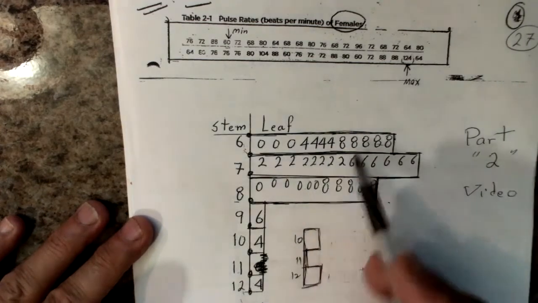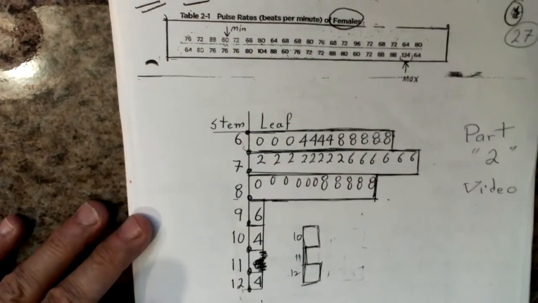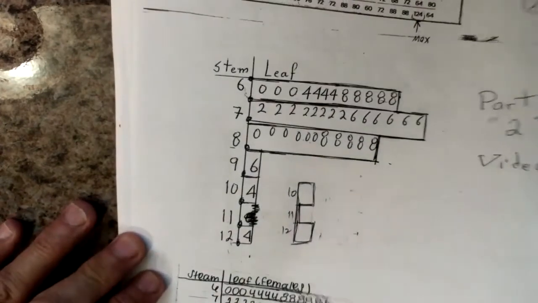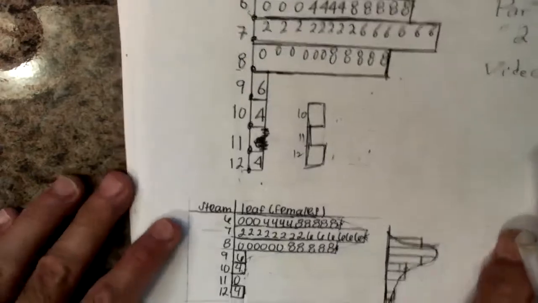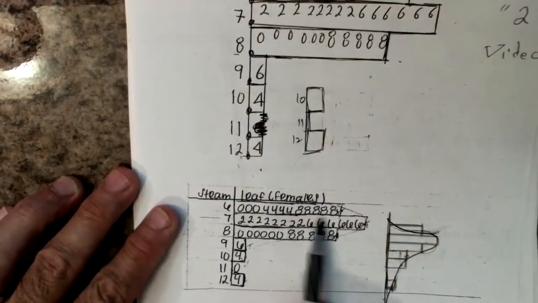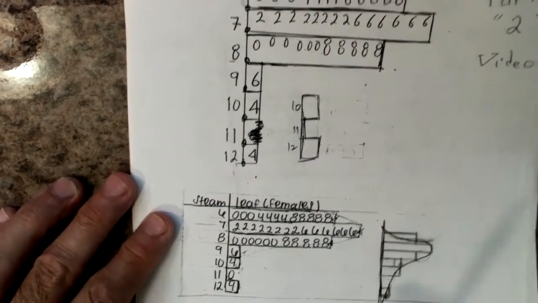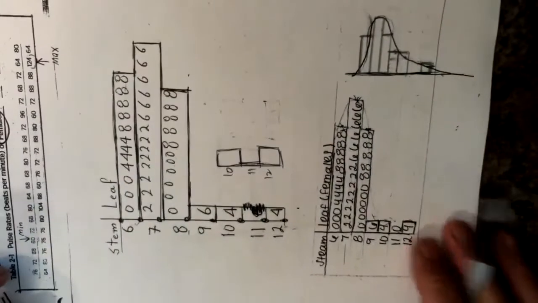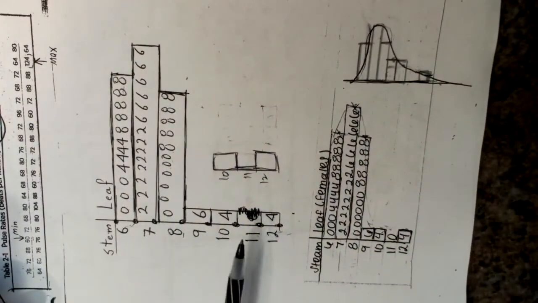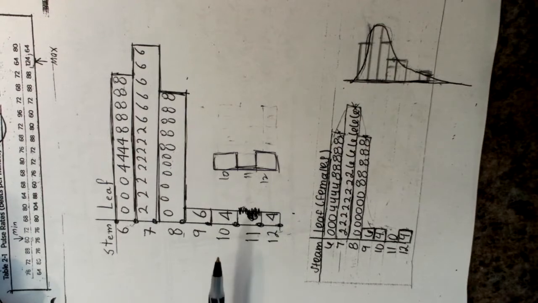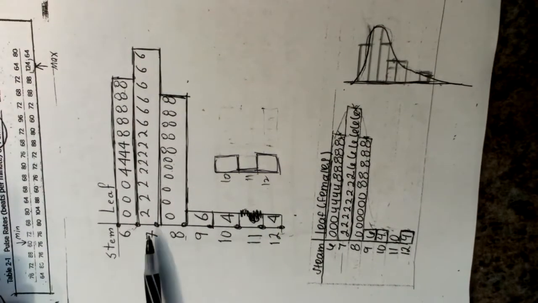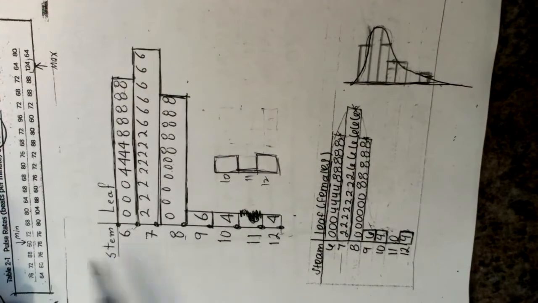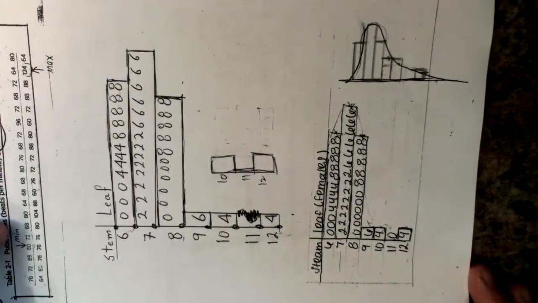Okay. So when you list all the numbers this way, right after you finish, all you need to do is turn it. By turning it, you see your histogram or the bar graph. That's another way of graphing your histogram, by the method of stem and leaf.